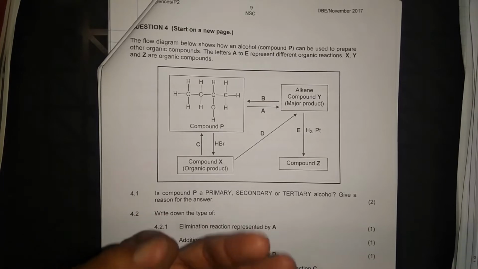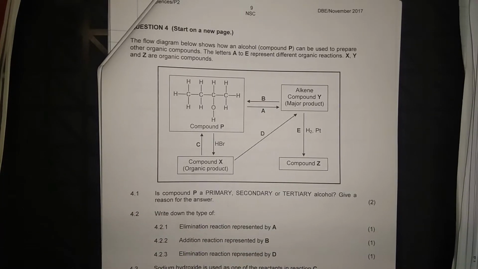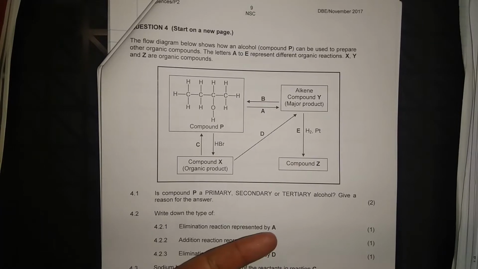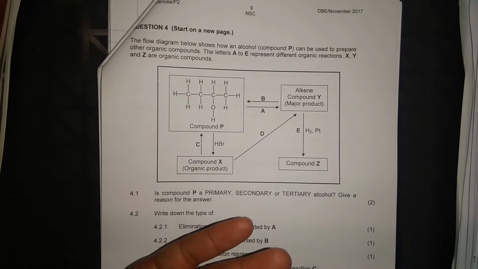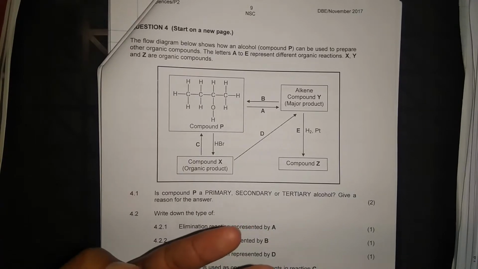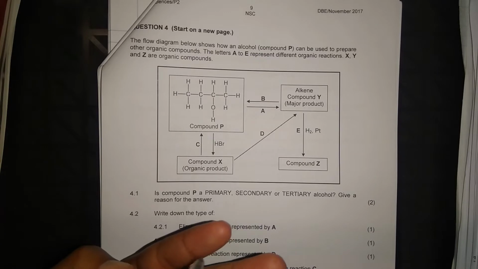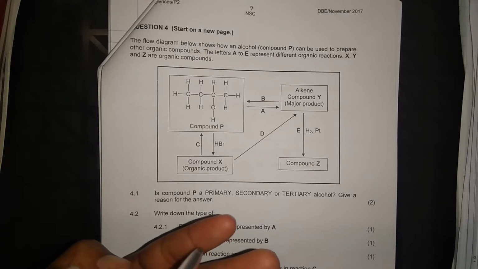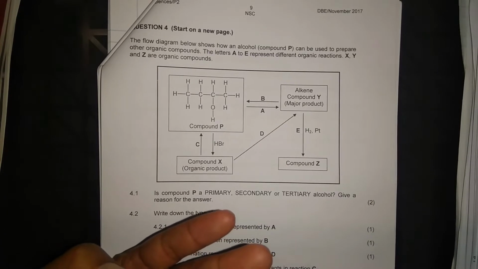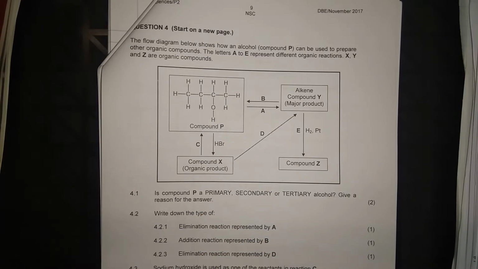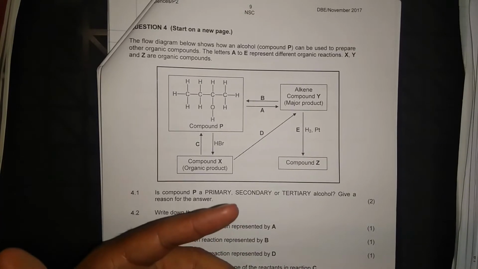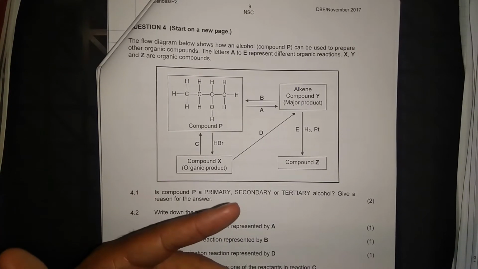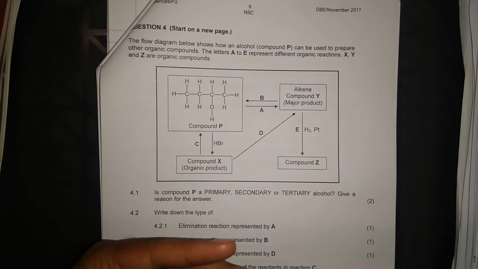We have three types of reactions: elimination, addition, as well as substitution. Elimination, addition, and substitution. Elimination and addition sound like I'm saying the same word, so that's why I've been repeating. But anyway, there's three major types of reactions in organic chemistry.